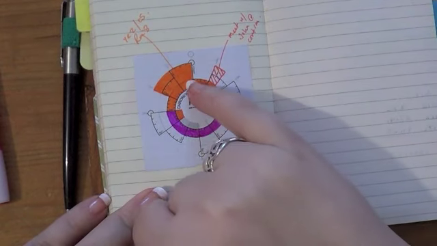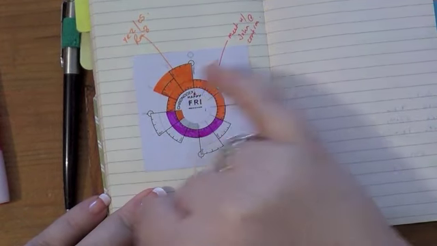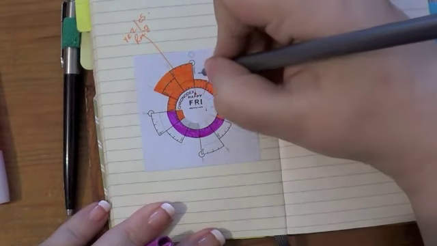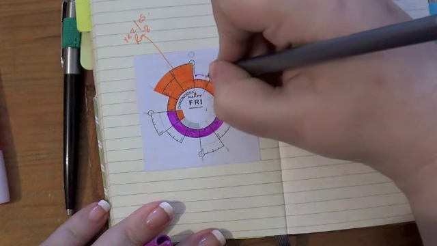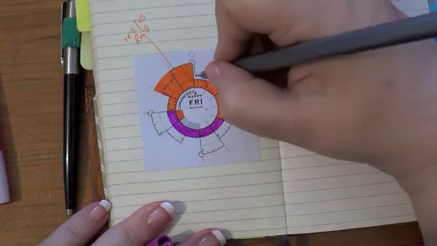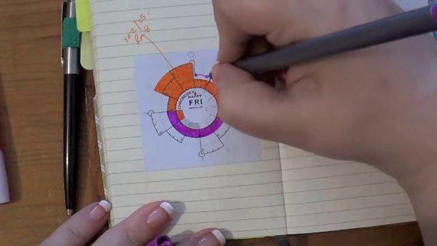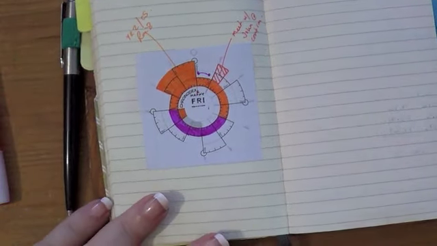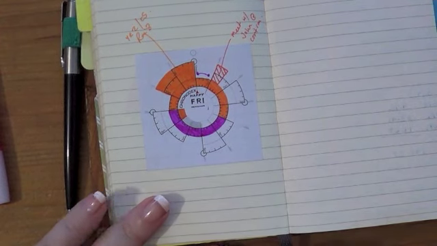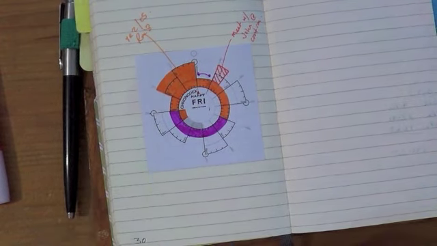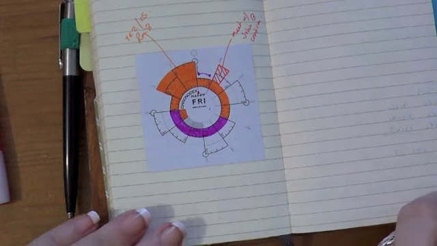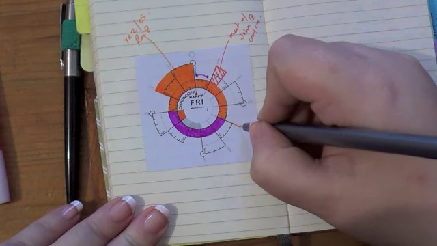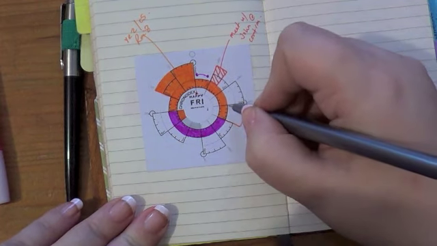So then that leaves me between 12 and 1 to have lunch. So I might indicate it like that, for instance, to show that it's not really a block of time, I'm just having lunch. Then let's say I'm teaching in the afternoon from 3 till 4. So I would put that in there, like so.